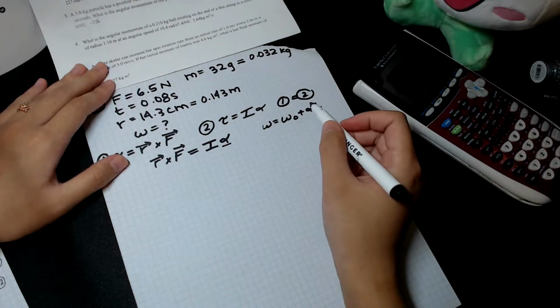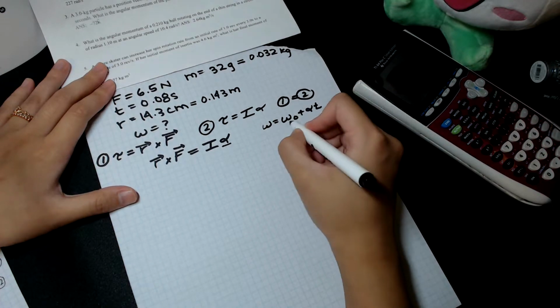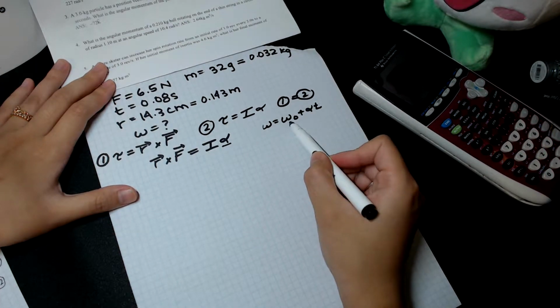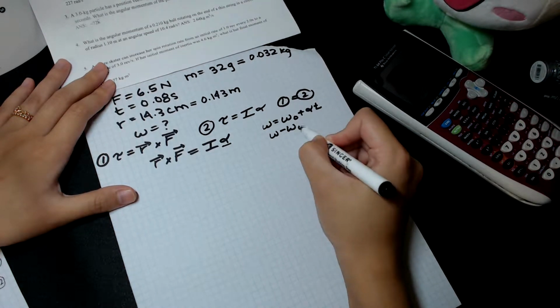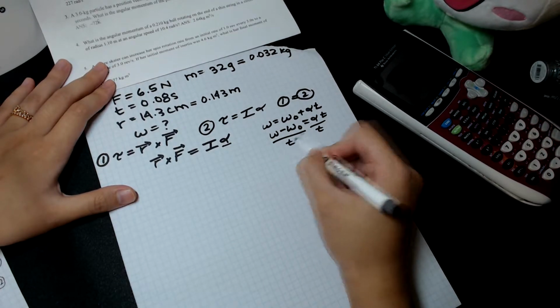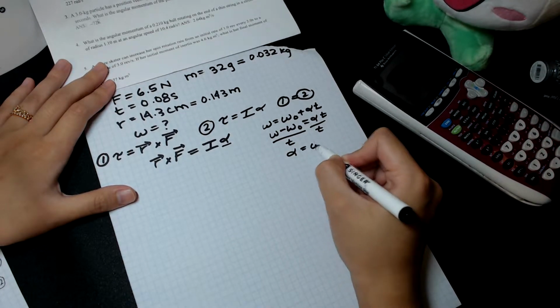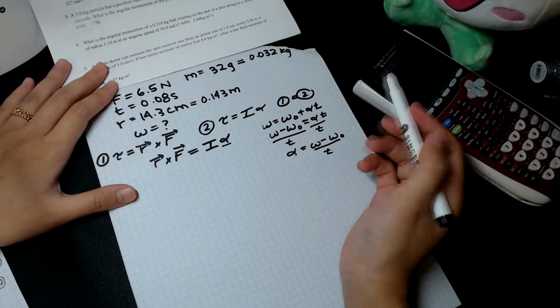Using this formula, we can now isolate alpha. So we move this initial velocity to the other side. So minus this equals alpha t divided by t. And now alpha equals final velocity minus initial velocity over t.